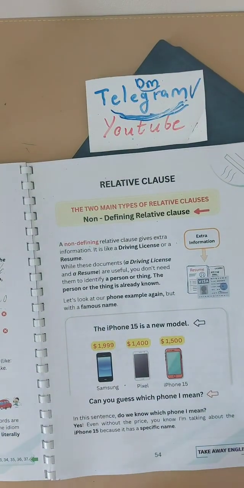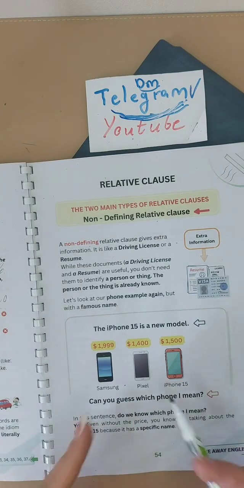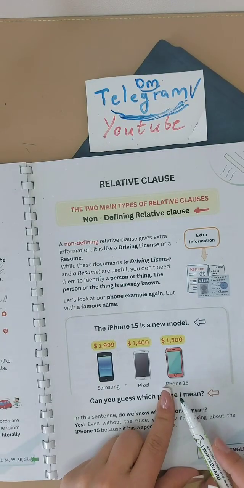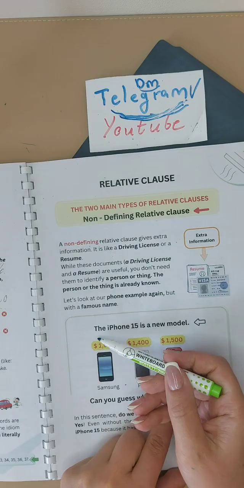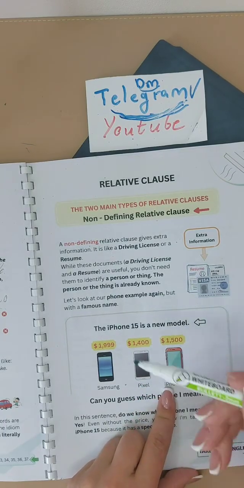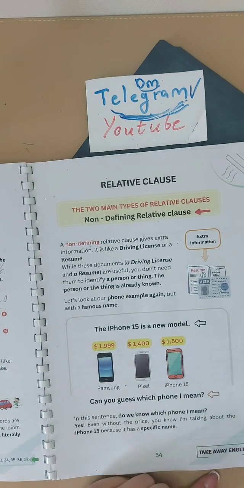We don't need essential information. The phone is identified. We start the sentence with the iPhone 15, right? The phone is already identified.